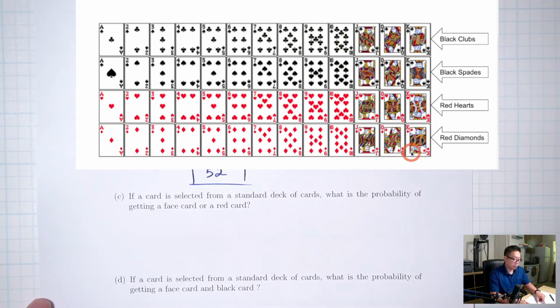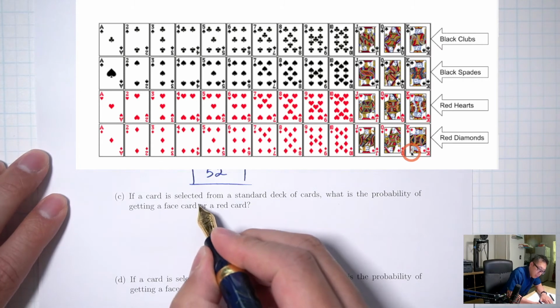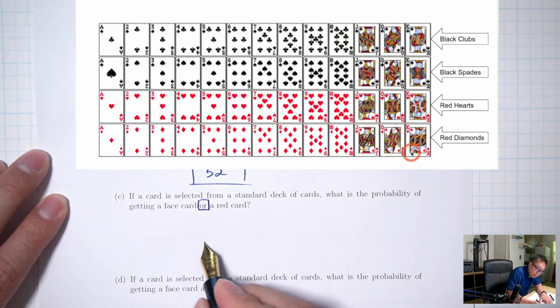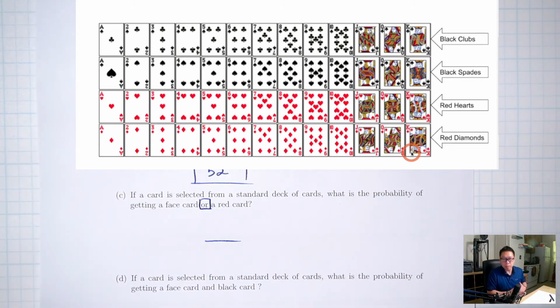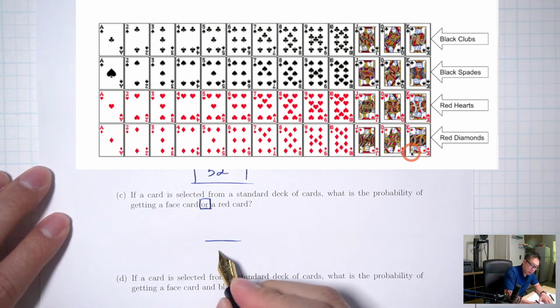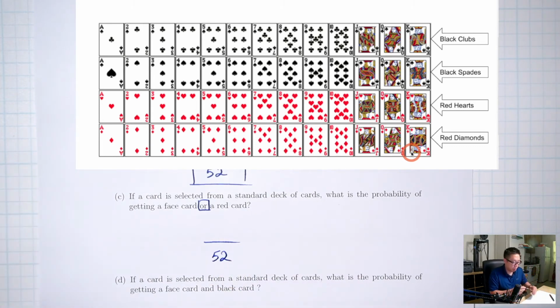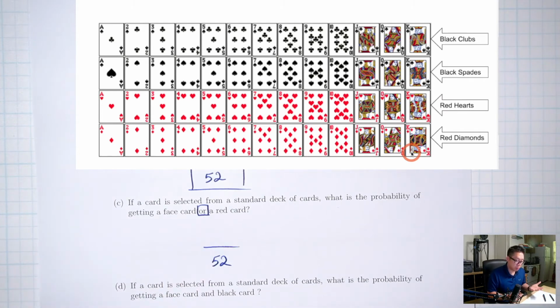Part C. If a card is selected from a standard deck of cards, what's the probability of getting a face card or a red card? Keyword: or. The bottom is going to be the total number of cards, 52 again. Up top, I want face or red. Or means I want all the face cards combined with all the reds.